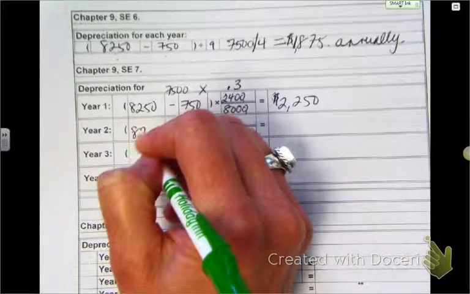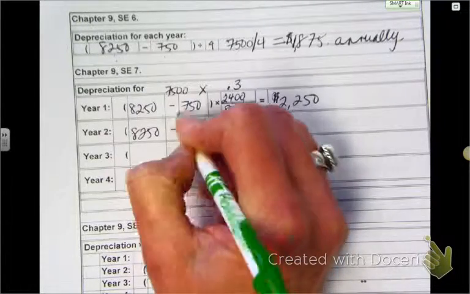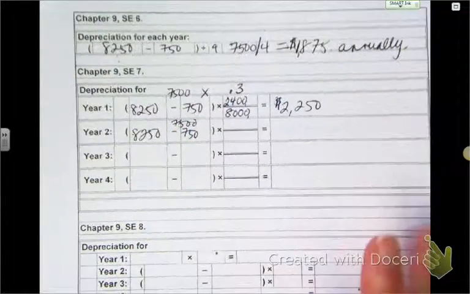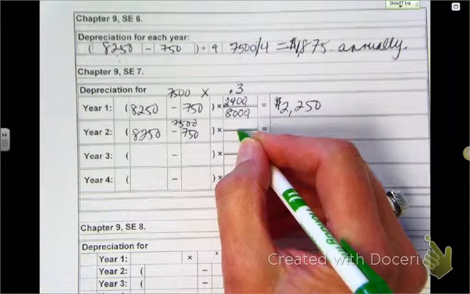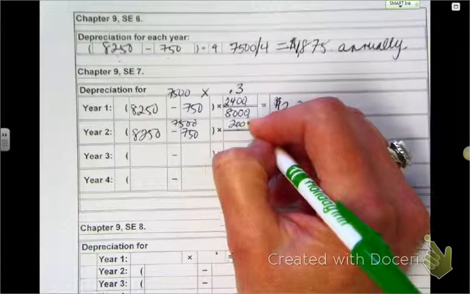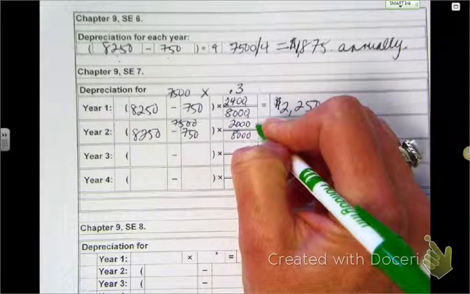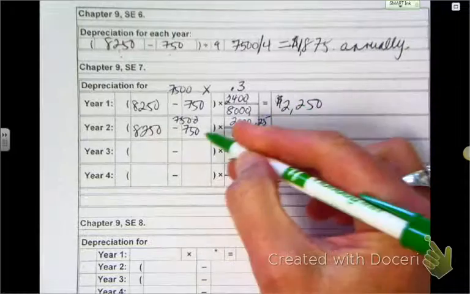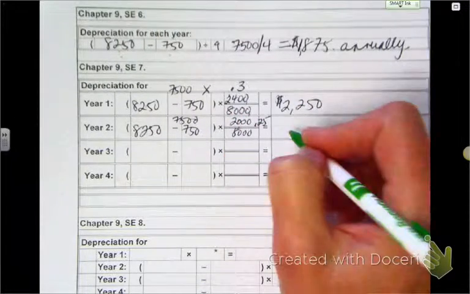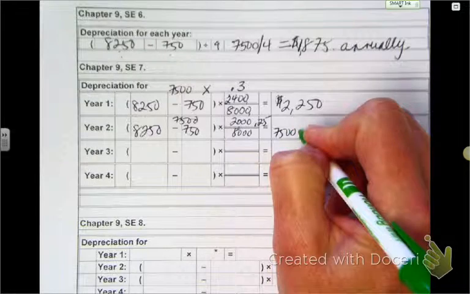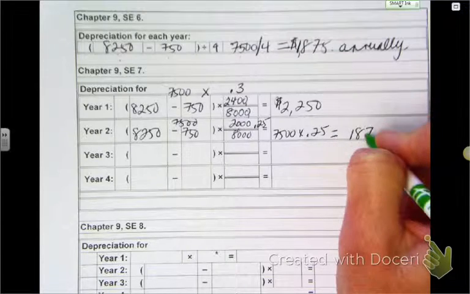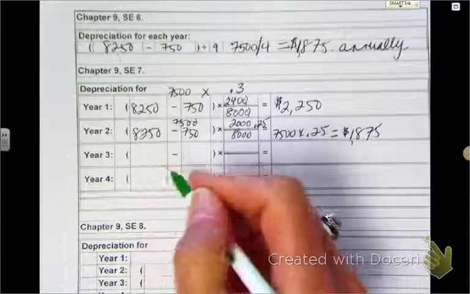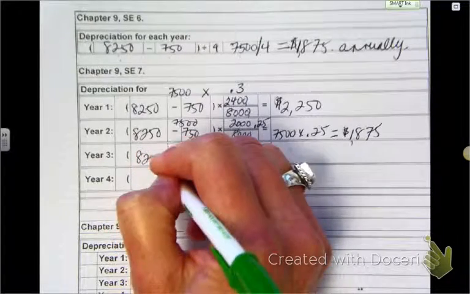Let's do the next one. Again, it's the 8,250 minus the 750, 7,500. In the second year, how many hours was it used? 2,000. So we take 2,000 divided by 8,000, and that's 0.25. You multiply the 0.25 by 7,500, which is 1,875.